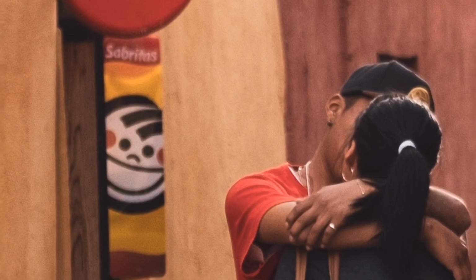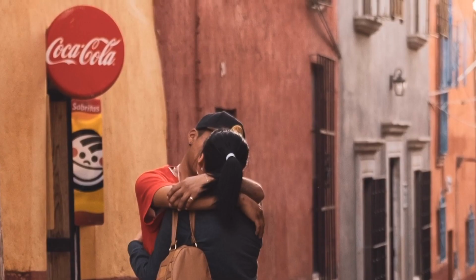So this is Sabritas. It's a Mexican brand, they sell treats like chips and so on. And the Sabritas logo, or the character, the mascot, is smiling at these two. So we would call this the secondary subject. And this is really valuable because it not only supports the primary subject, but it also provides, in this instance, a nice sort of humorous element to really make sure that this is a light mood.